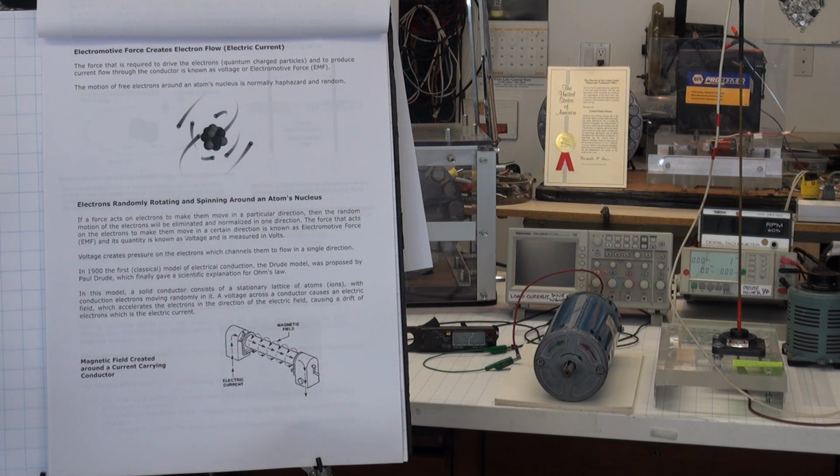In 1900, the first model of electrical conduction, the Drude model, was proposed, which finally gave a scientific explanation for Ohm's law. In this model, a solid conductor consists of a stationary lattice of atoms with conduction electrons moving randomly in it. A voltage across the conductor causes an electric field which accelerates the electrons in the direction of the electric field, causing a drift of electrons, which is the electric current.